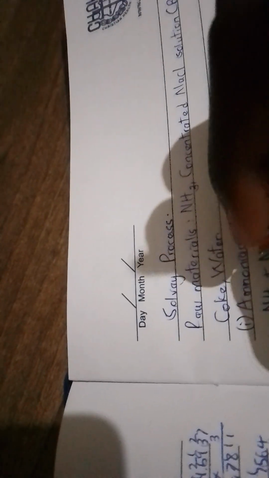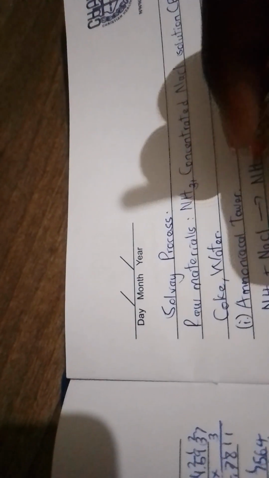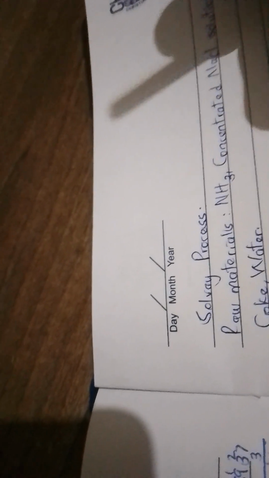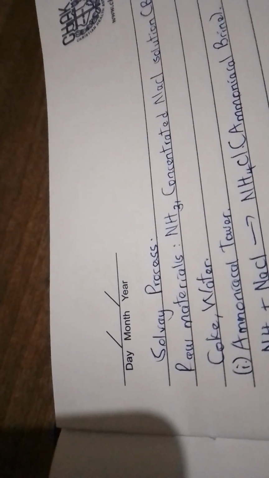Now what happens in the ammoniacal tower is we simply take the ammonia gas and mix it with the brine, or the concentrated sodium chloride solution, and we get the ammoniacal brine, and there is its formula. I'm just going to write here on the side ammoniacal brine. If you're not good with the formula, you can also write it in words.